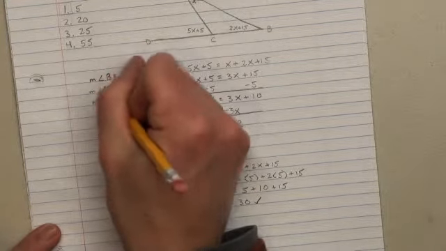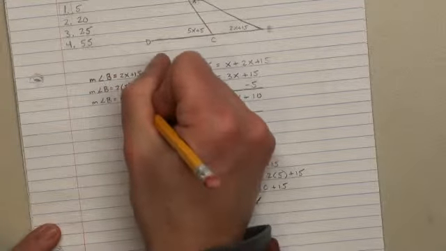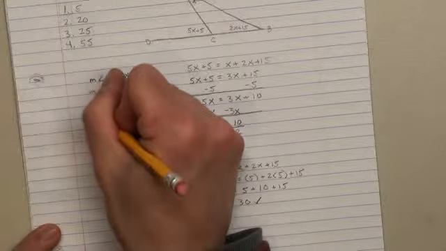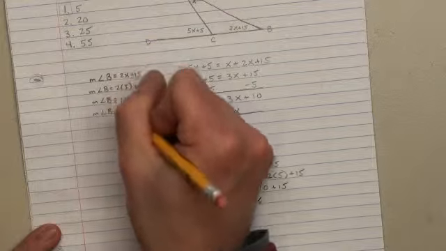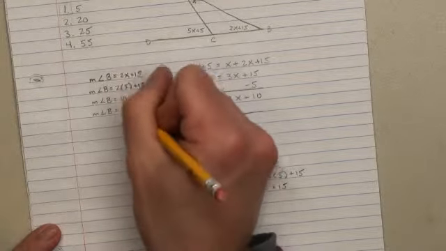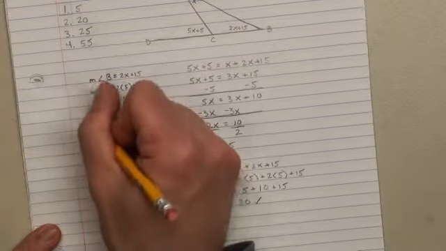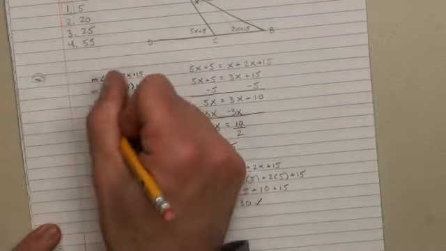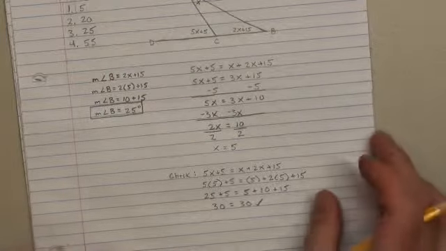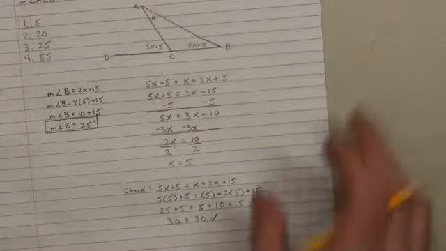So the measure of angle B is 10 plus 15. The measure of angle B is 25, and that's degrees. So there is my answer. Now, let me just make sure none of the other ones were like that. Next problem.